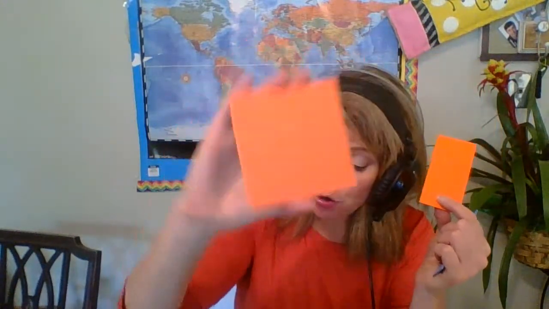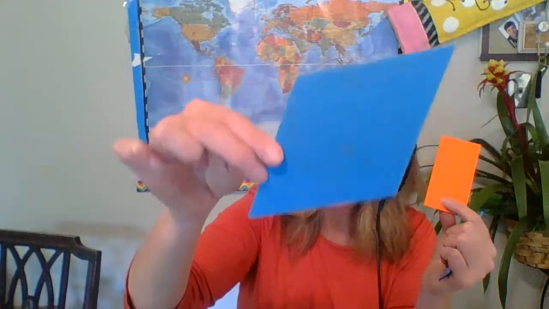Remember, a rectangle is a quadrilateral. A square is a quadrilateral. A rhombus is a quadrilateral. Okay, it's got 4 sides. How about this trapezoid? Also a quadrilateral. Quad means 4, a 4-sided figure. So when you write your answer for number 4, make sure you write a rectangle is also called a quadrilateral.